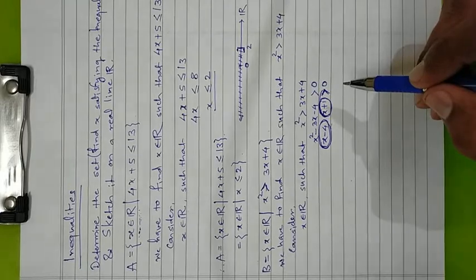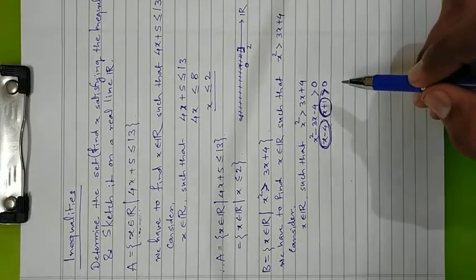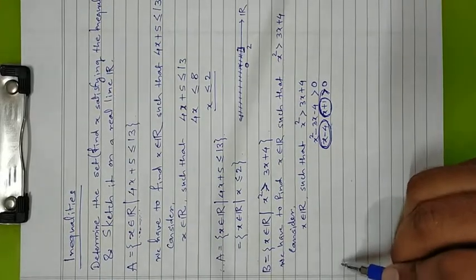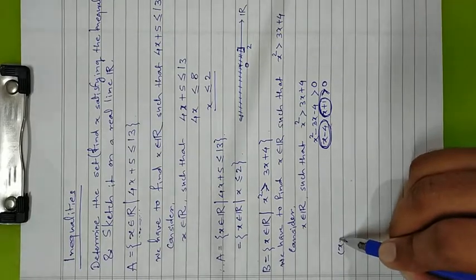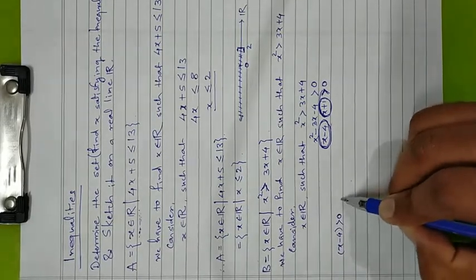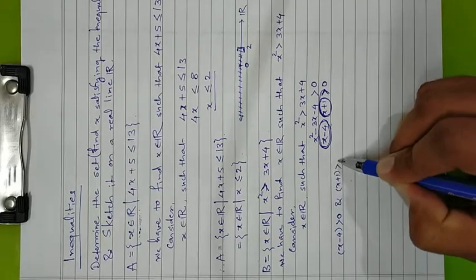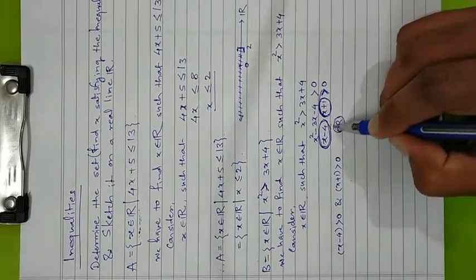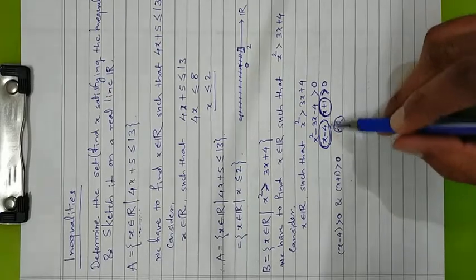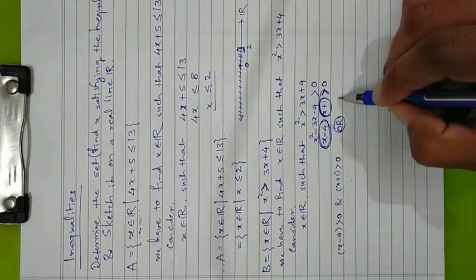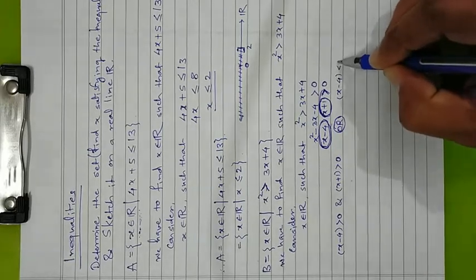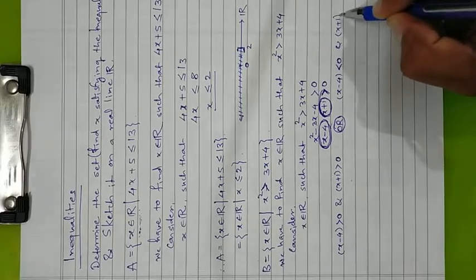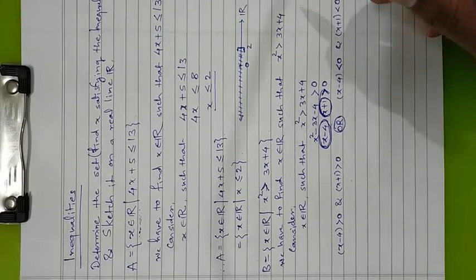So the product is positive if both the two real numbers are positive or both the two real numbers are negative. So we can have two possibilities. Either x minus 4 is positive and x plus 1 is positive, or the other possibility, where both are negative: x minus 4 is negative and x plus 1 is also negative. So these are the two cases.